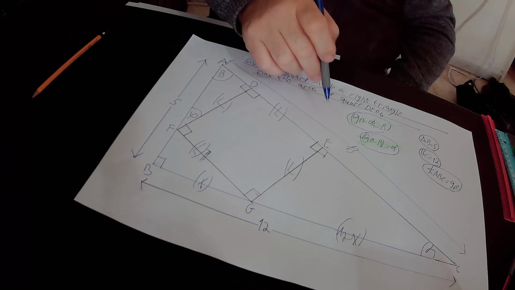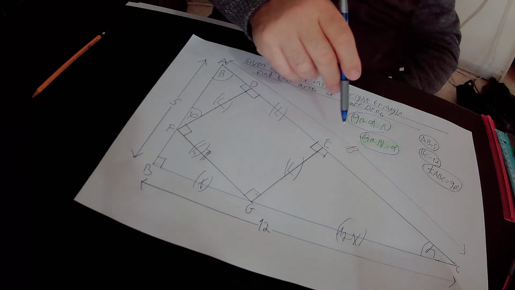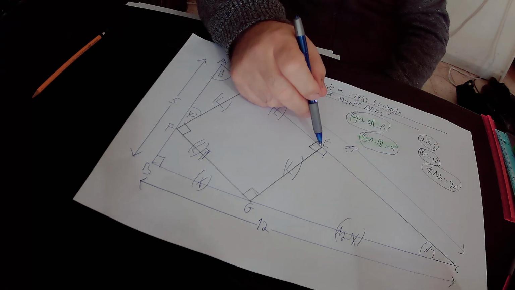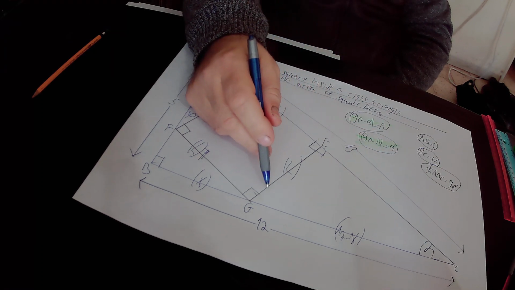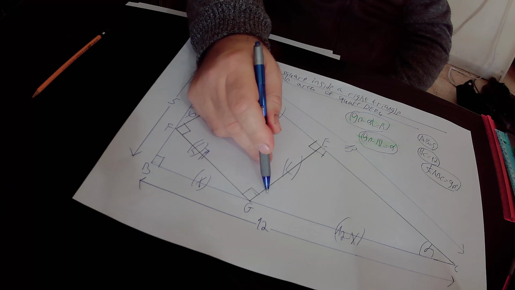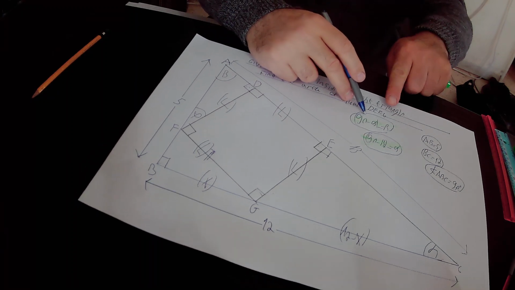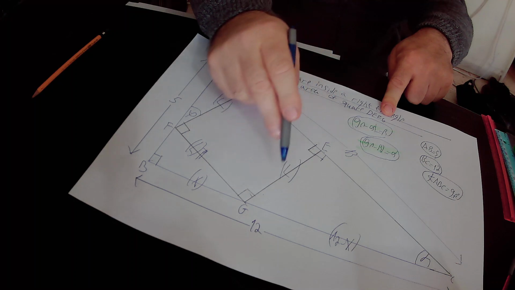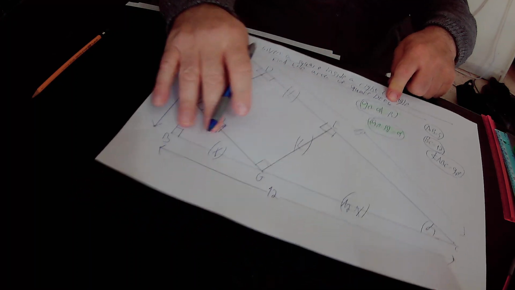Likewise, we focus on the right triangle in GC. On the right triangle in GC, this angle equals alpha, this angle equals 90 degrees. Therefore, the missing angle must be equal to 90 degrees minus alpha. But 90 degrees minus alpha equals beta. Therefore, the missing angle equals beta.